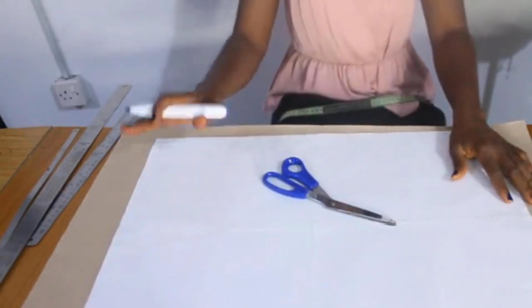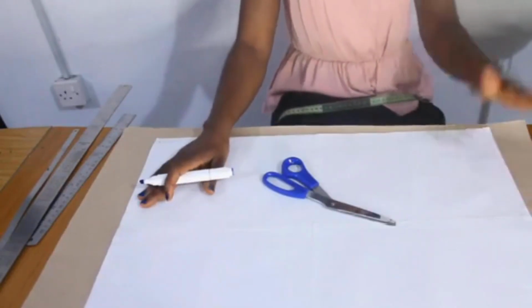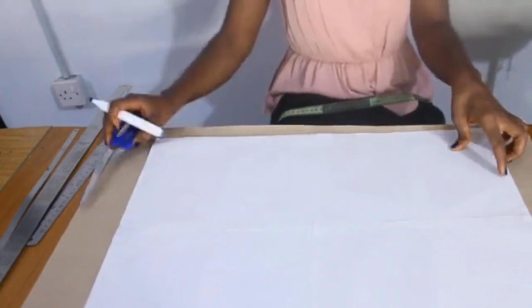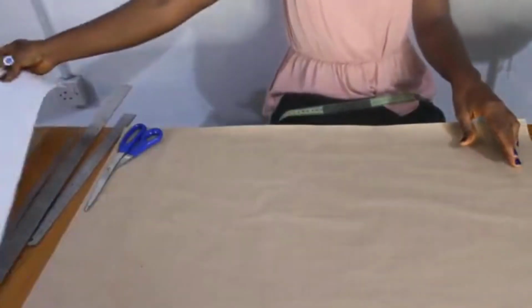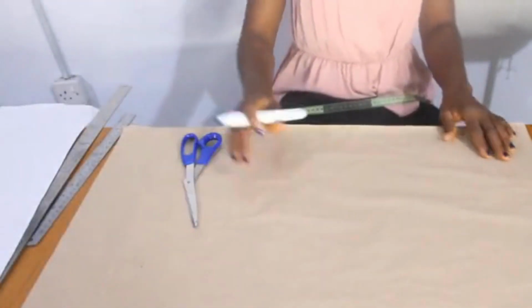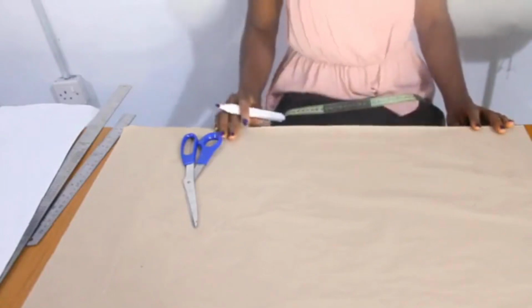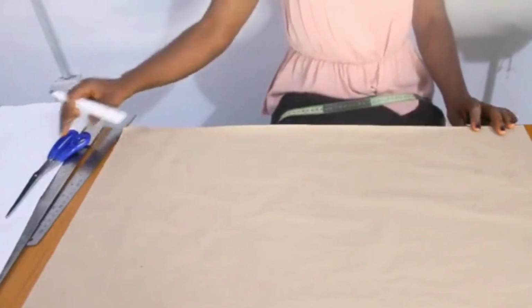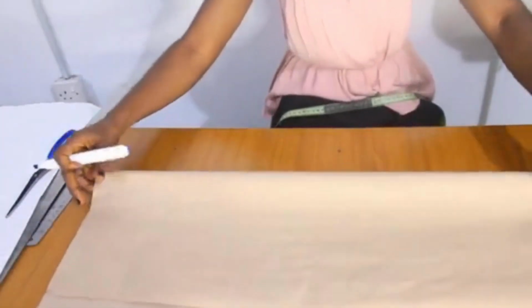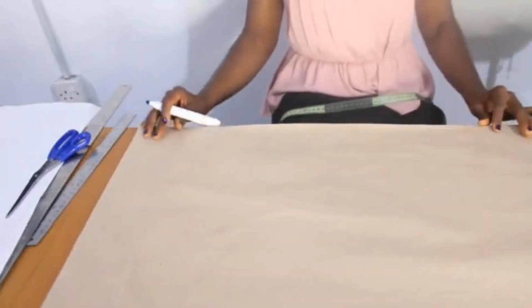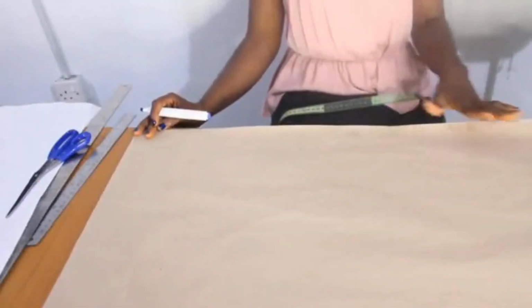This white paper aside, because I'm going to use it to cut the back of the skirt, and I'm going to use this brown paper to cut the front. Now for the front, when you're cutting your skirt pattern, usually you either cut it on fold, that's like this, then you use this place as your center front, or you cut it single paper.